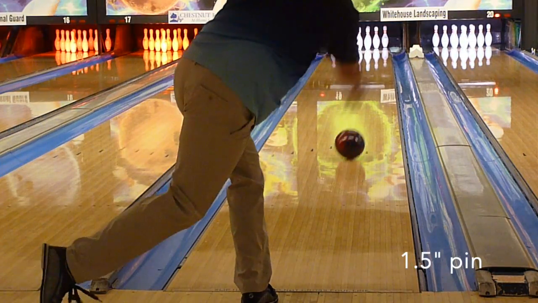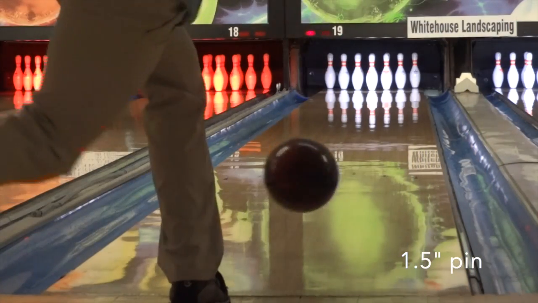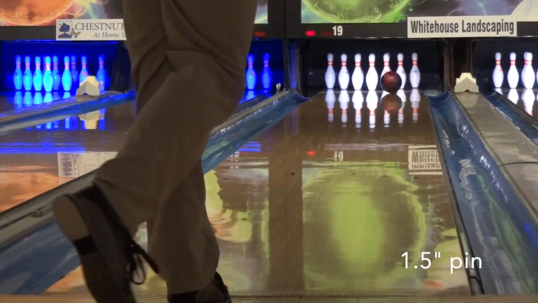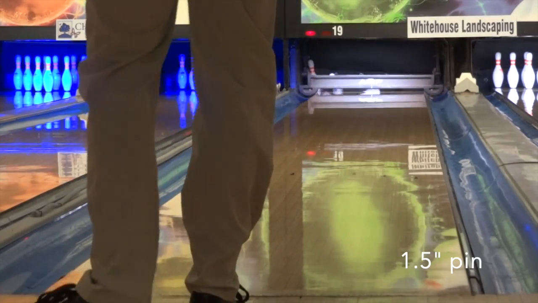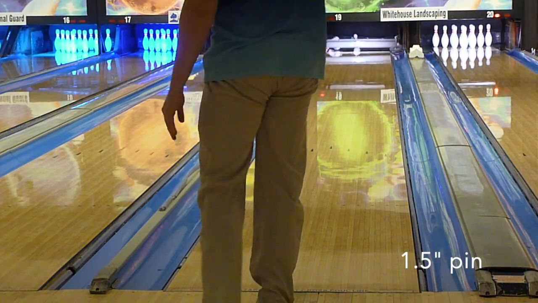Before I go further, let's see some more action. Here are progressive shots with the 1.5-inch pin ball. And with each shot, Doug moves 2 with his feet and 1 at the arrows. Each shot is very predictable.